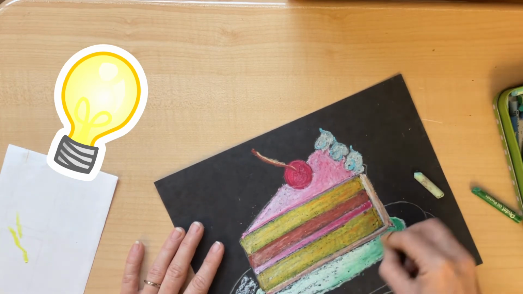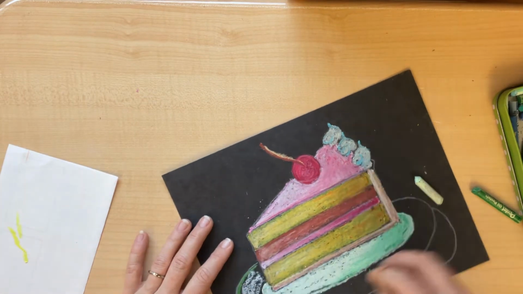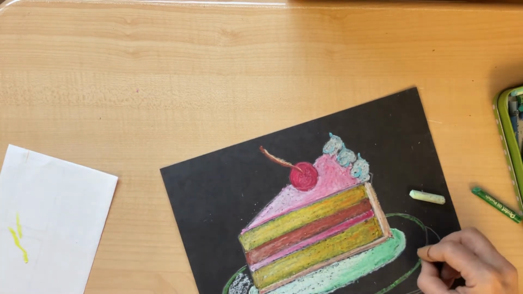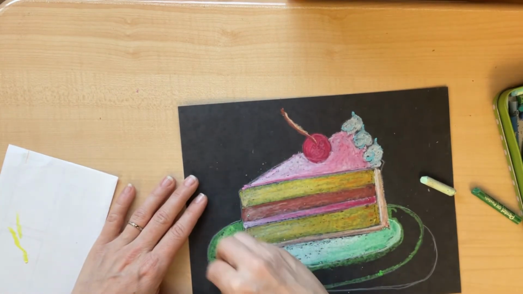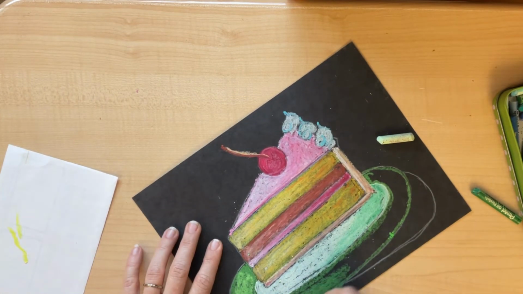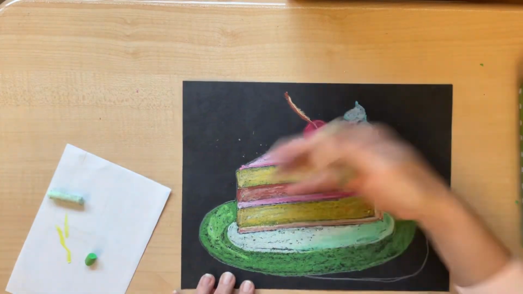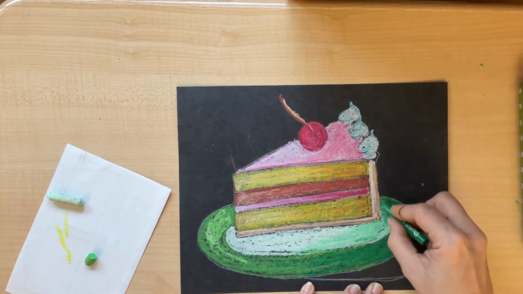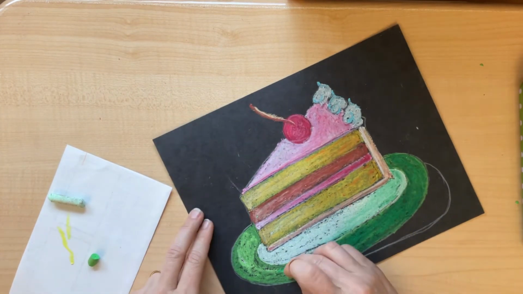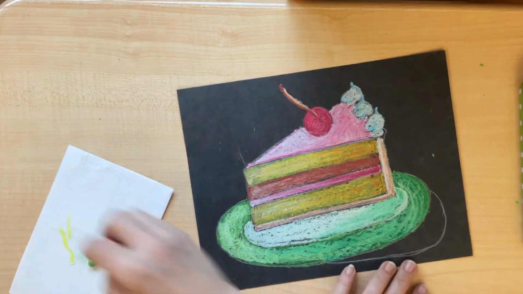And I'm going to be using a light green on the center of the plate and a darker green on the outside part of the plate. I am using 2 different tones of green so that I can blend them together and have a light area and a dark area. And finally, I give it a top coat to blend the colors and make a smooth surface.